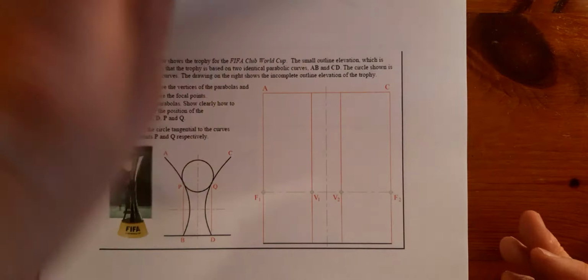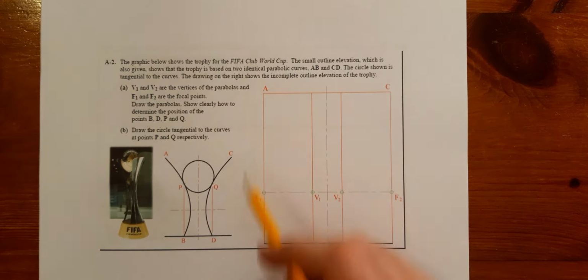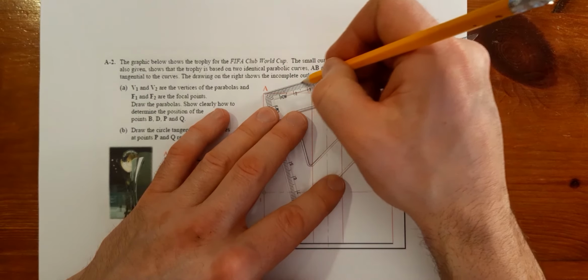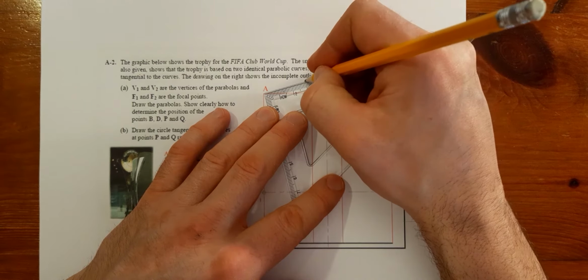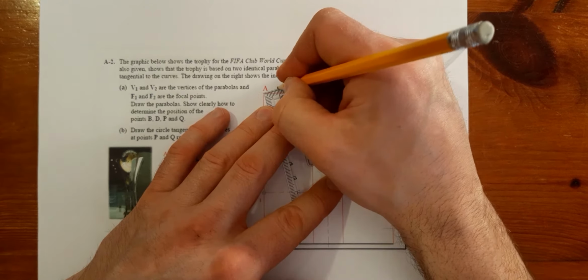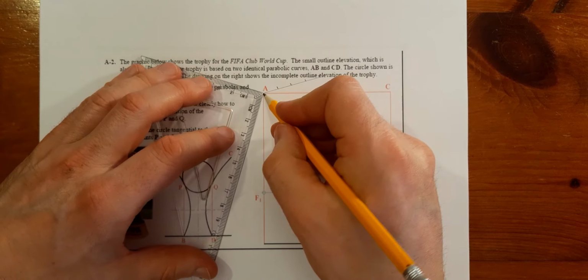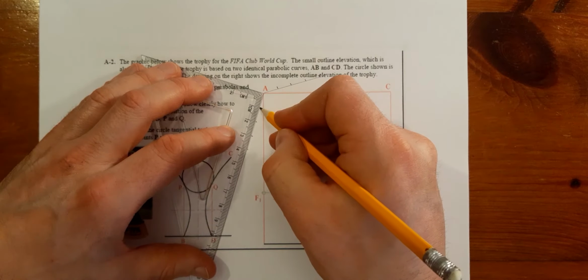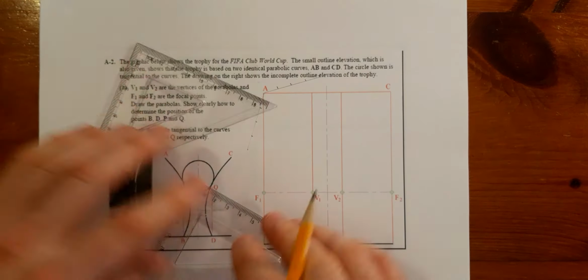Okay, moving on to question 2. This trophy here is based on a parabola. So I'm going to divide up each side into 4 equal sections. Now I've just printed this out on A4 paper. Maybe it works out perfectly for you on your A3 sheet if you have one. Well and good if it does. If it does not, you'll have to do this.